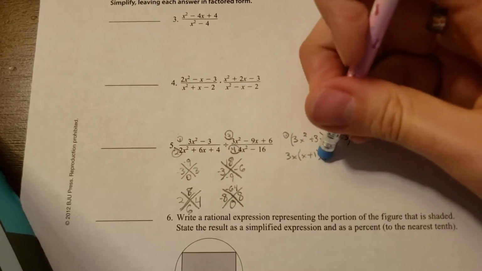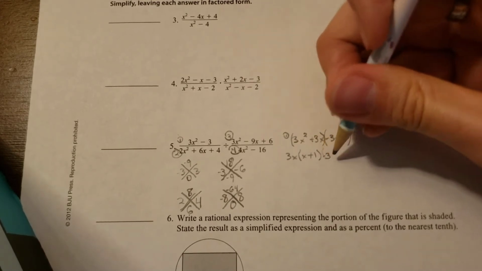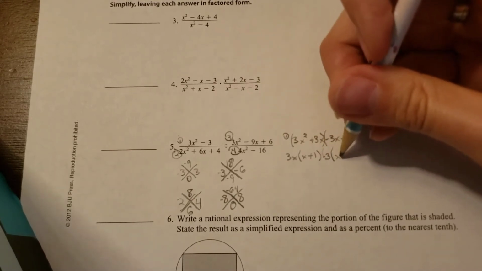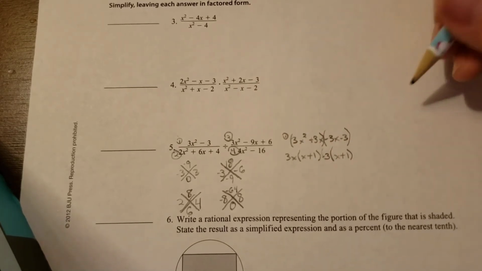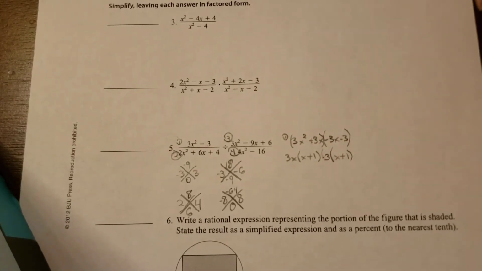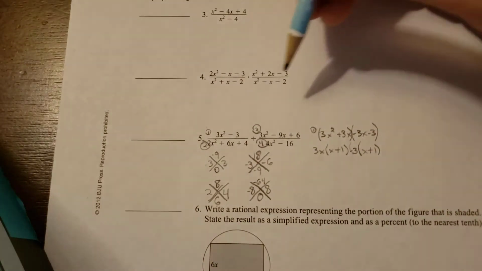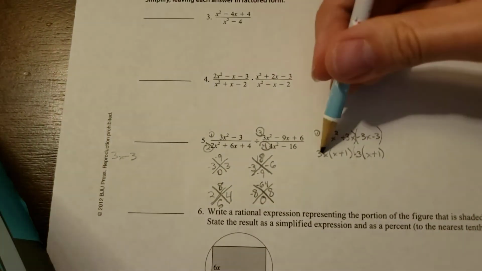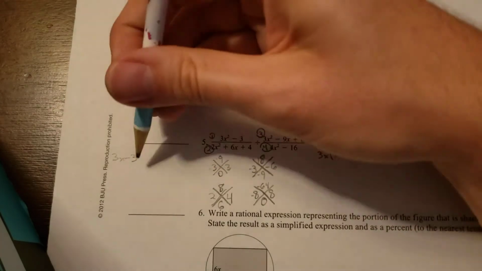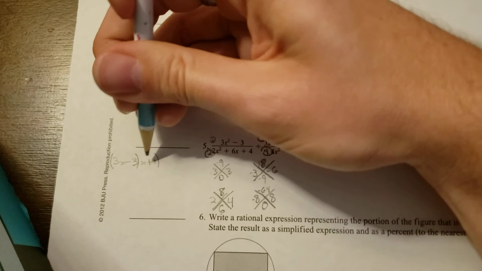And then, whoopsies, here I'm going to divide out negative 3 and get x plus 1. So my factors, yeah, I'm running out of space. Why don't I rewrite it over here? My factors are 3x minus 3, and then x plus 1.